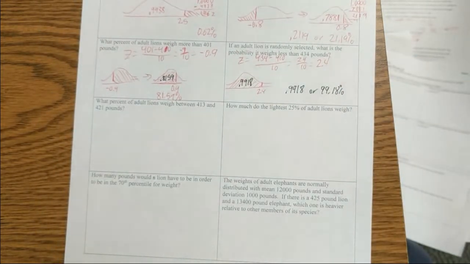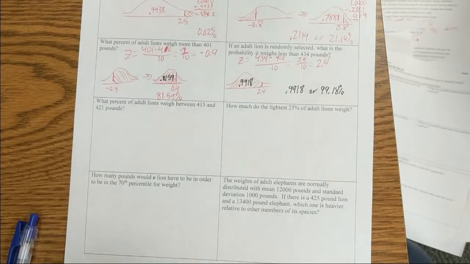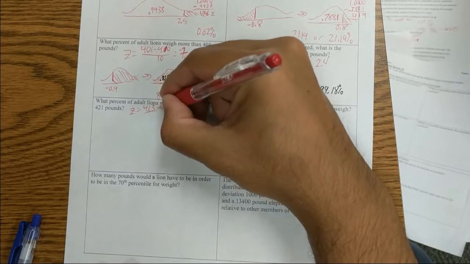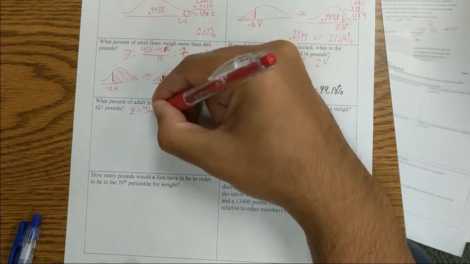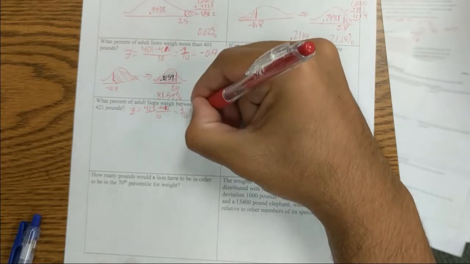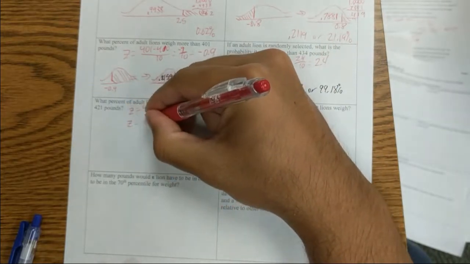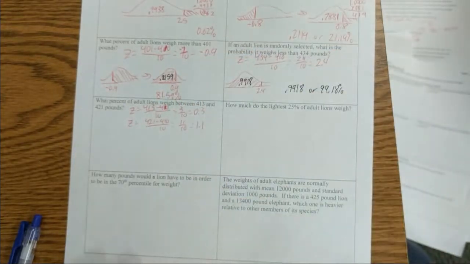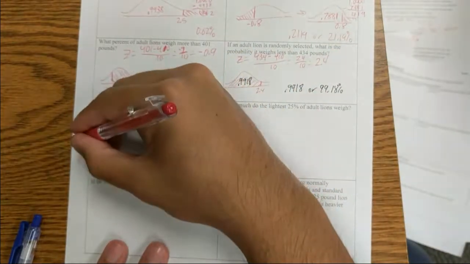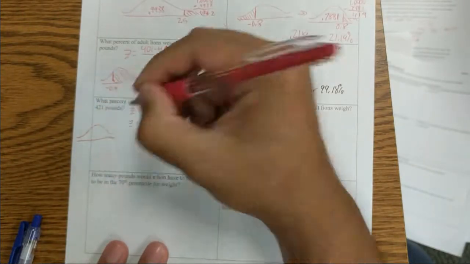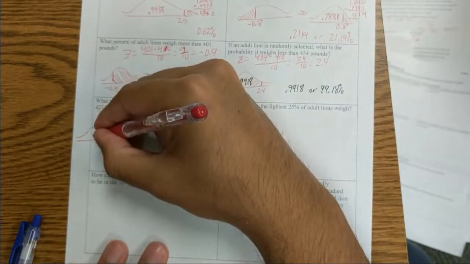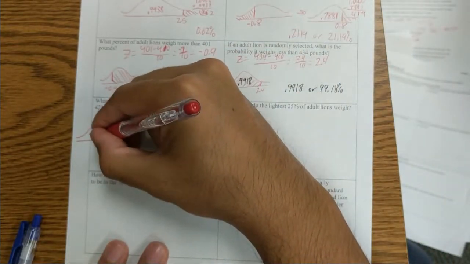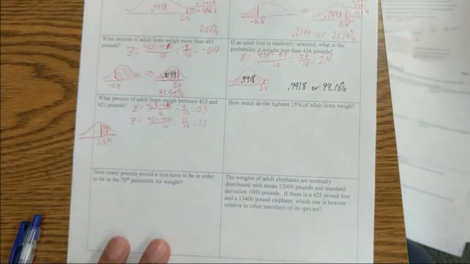Okay, so we got a between problem. So let's do both z-scores first. Okay, so let's look at what area we want now. So we want to be more than 0.3, but less than 1.1.